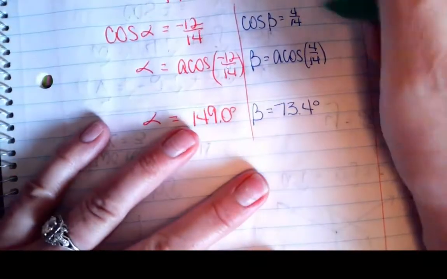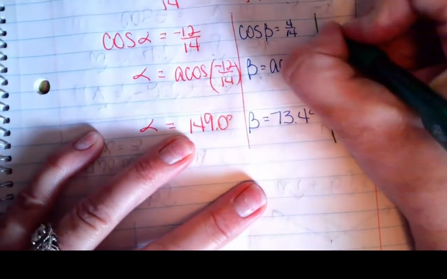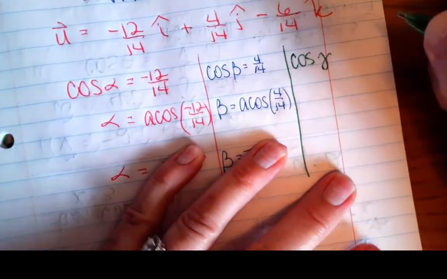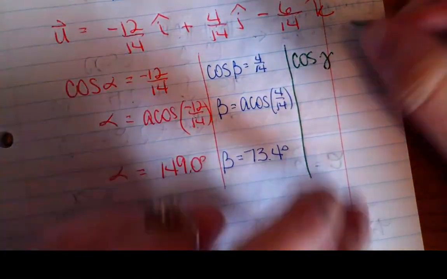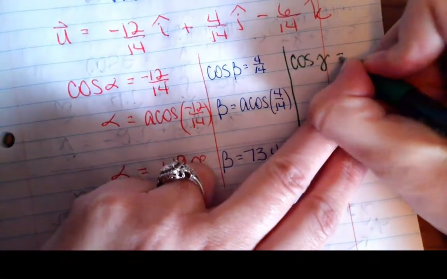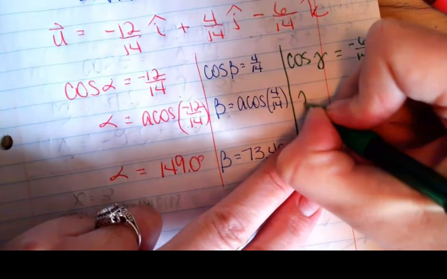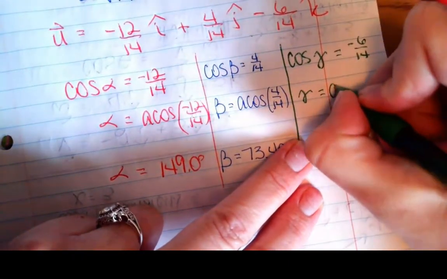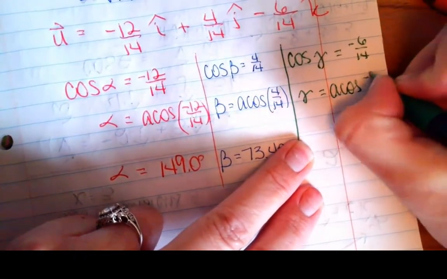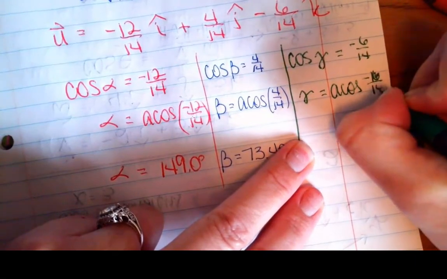And then for gamma, we have the cosine. Someday I'm going to learn to write further left. So the cosine of gamma, which looks kind of like a weird J, is going to be negative 6/14. That means my gamma is the arc cosine of negative 6/14.